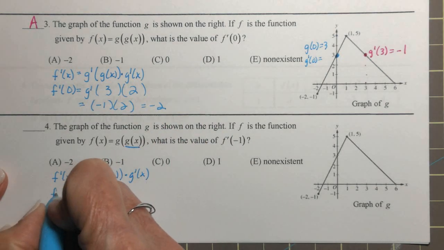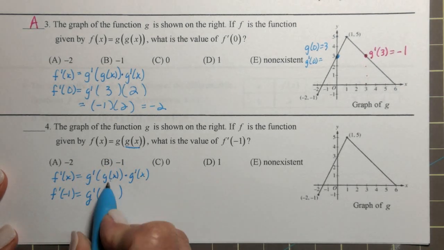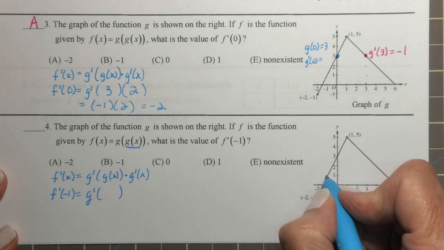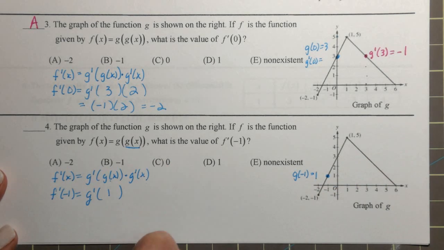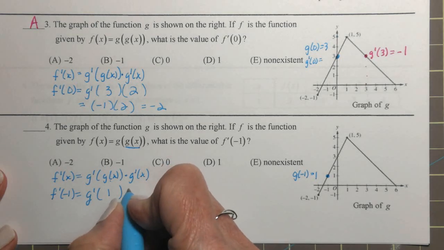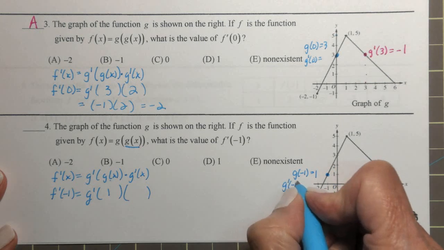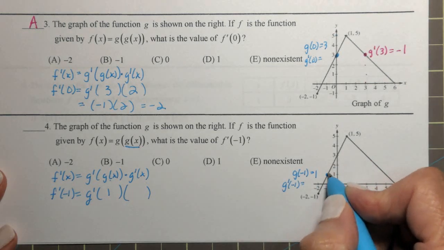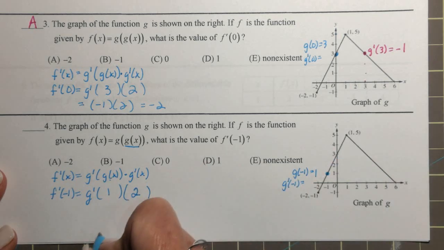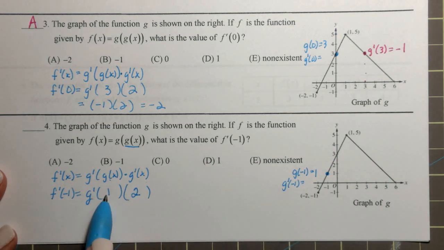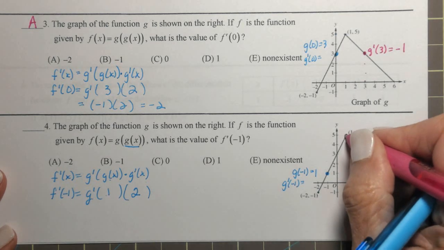All right. F prime of -1 now. Okay. G of -1. Here's -1. G of -1 is 1. Times g prime of -1. G prime of -1 is the slope of the tangent line right here, and that slope is up 2 over 1, so that slope is 2. Now we need g prime of 1. I go to when x is 1. When x is 1, we're right here.